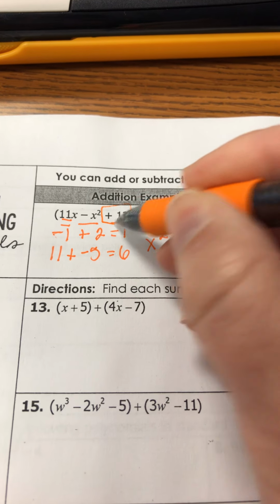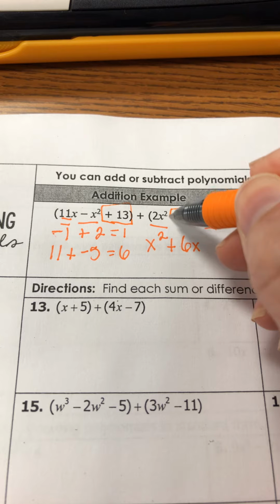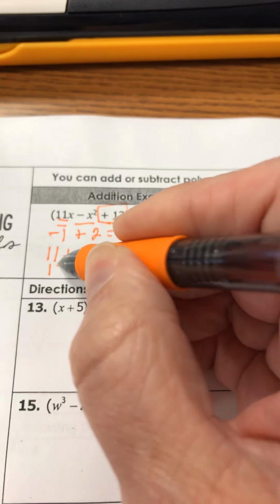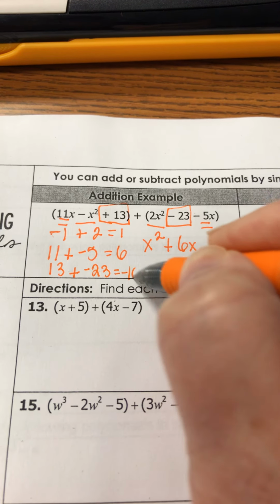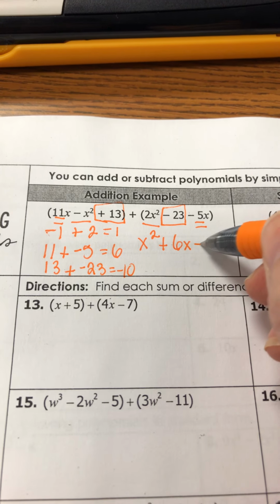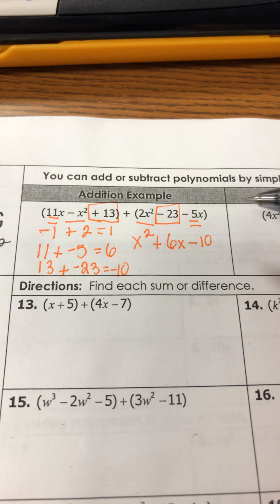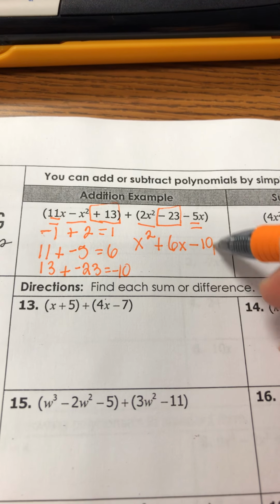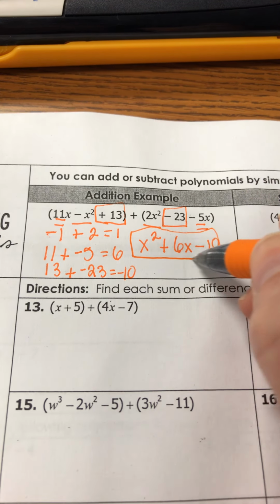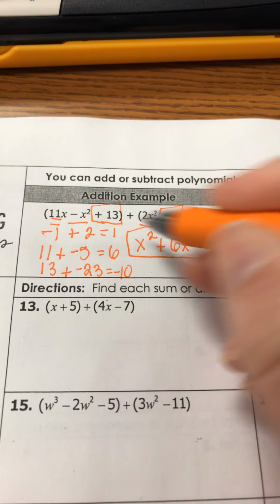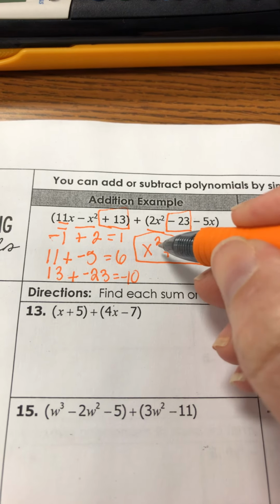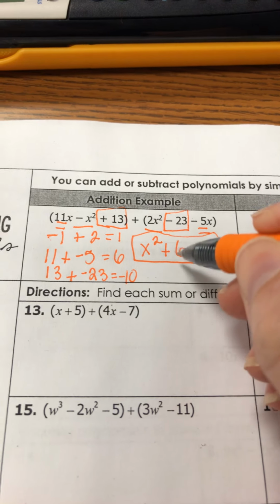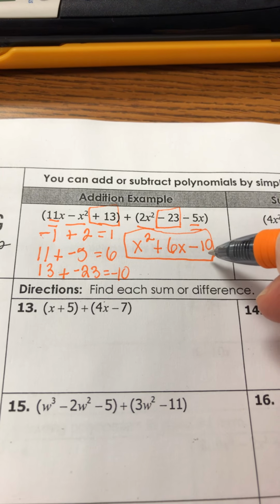So I've got positive 13 and negative 23. So 13 plus negative 23 is a negative 10. So I put minus 10. Okay? So this is my polynomial that I get after adding them together. Notice it's in standard form. It's a degree 2, so it's quadratic. It has 3 terms, so it's a trinomial.